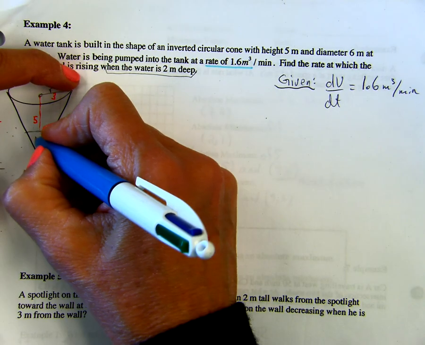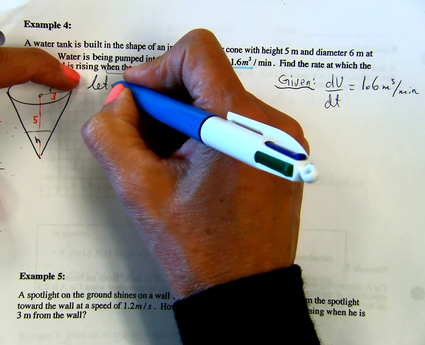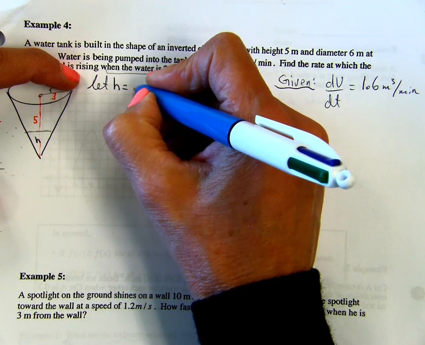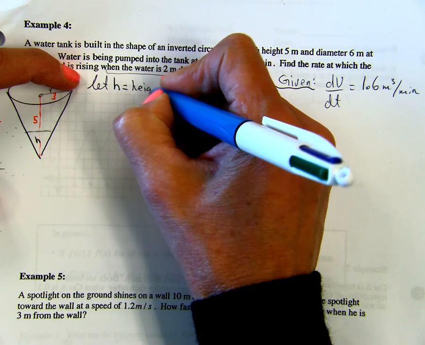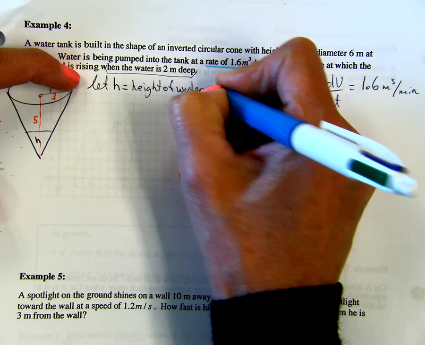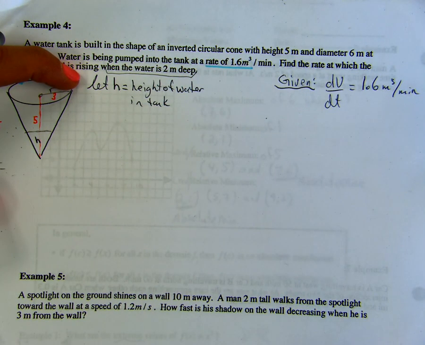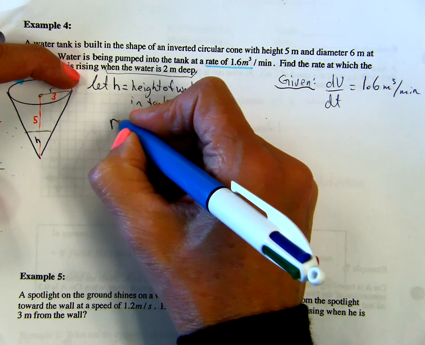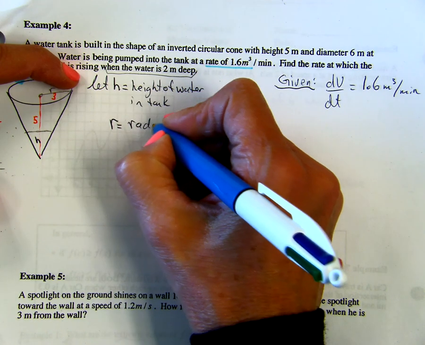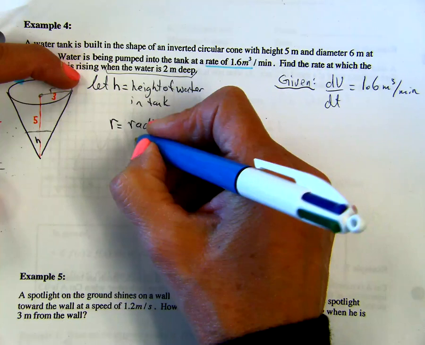Okay, I'm going to call h the height of the water. So let h equal the height of water in the tank. And I'm going to let r equal the radius of the water.